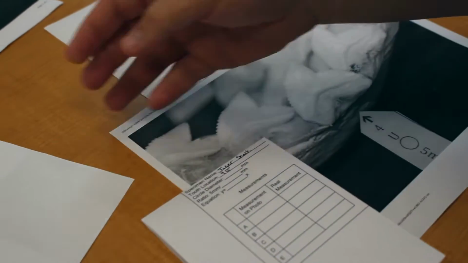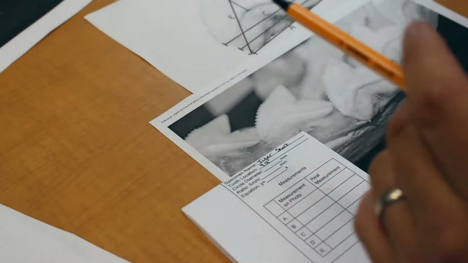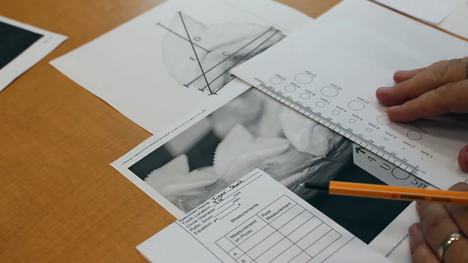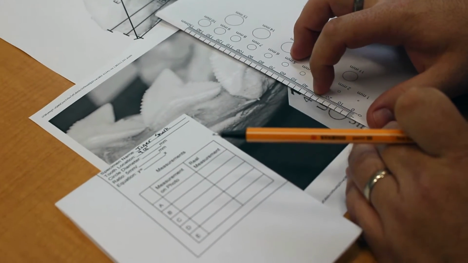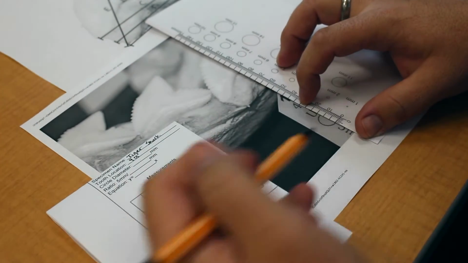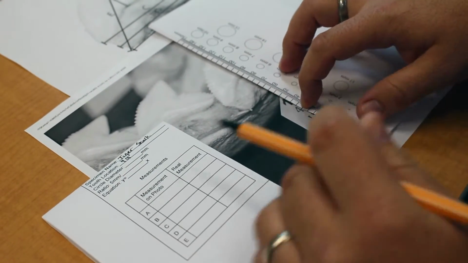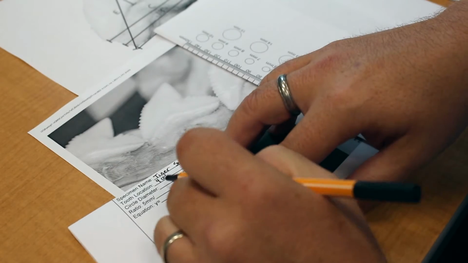And then we need to measure the actual diameter of the circle in the photo to help figure out our equation to get the actual measurement size. So I'm going to measure across the widest part of the circle, and this is 13mm. I'm going to write that in here.